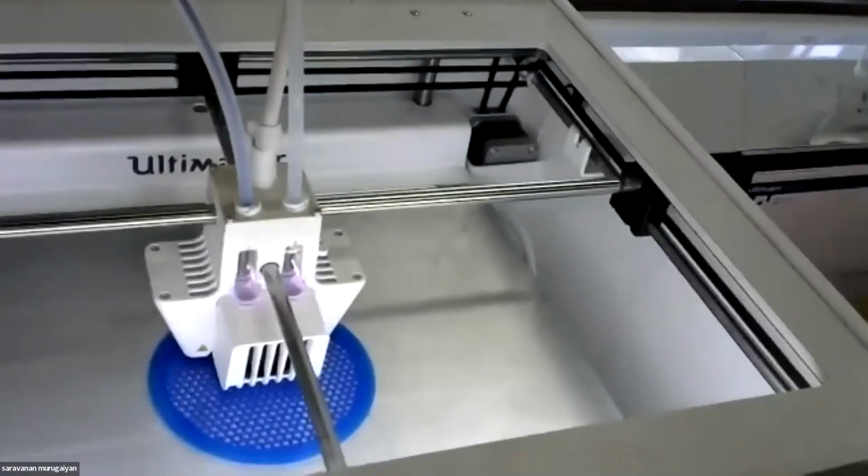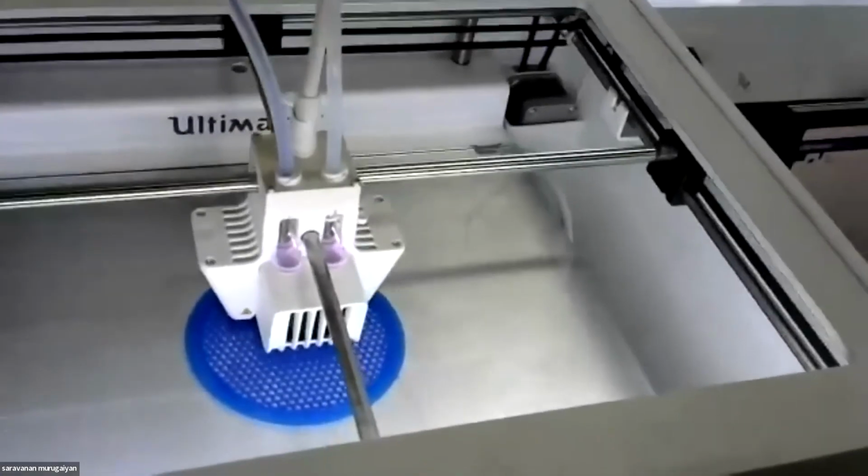If you want to make a circular feature by any CNC process and magnify it, you can see the steps, because with XY motion, that is the way a circle or curved features are plotted. That is a limitation of all CNC processes. Here it is happening simultaneously because of this kind of mechanism. Okay, fine, thank you.